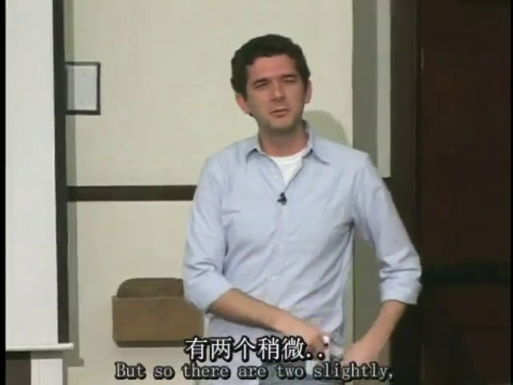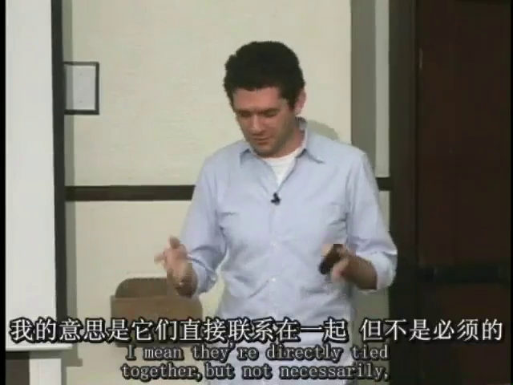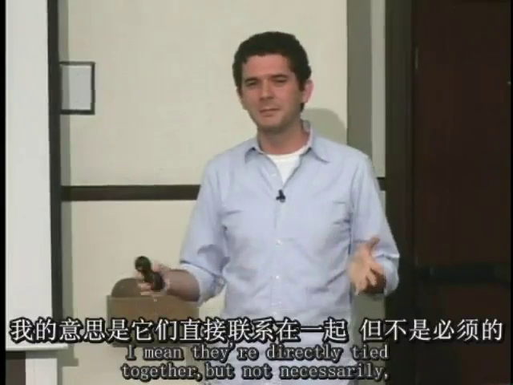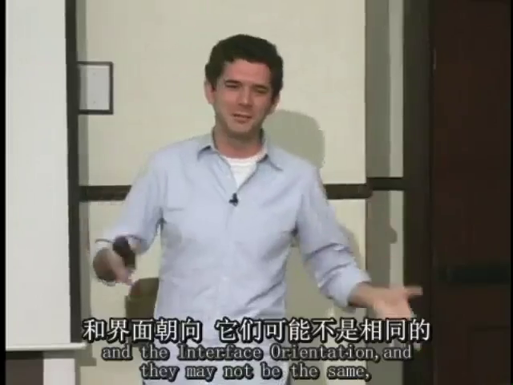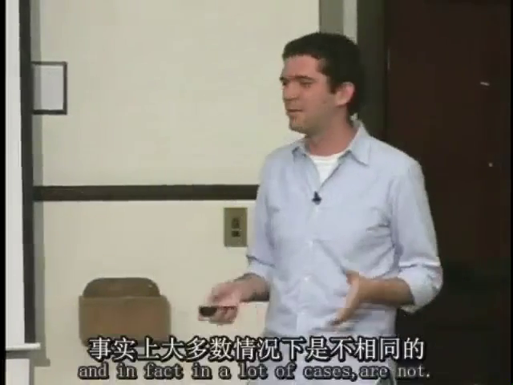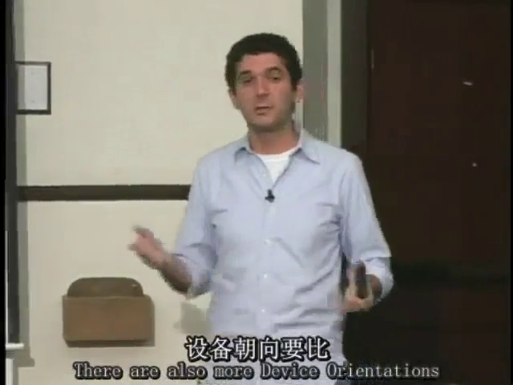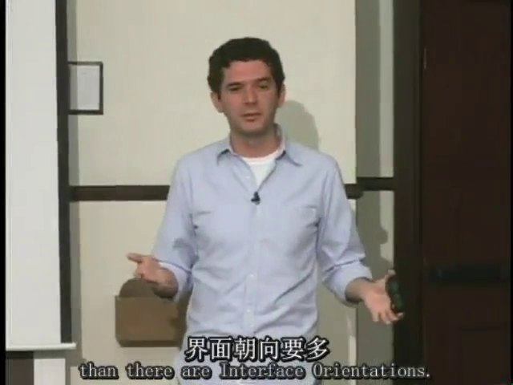There are two things, the device orientation and the interface orientation, and they may not be the same, and in fact, in a lot of cases are not. There are also more device orientations than there are interface orientations.